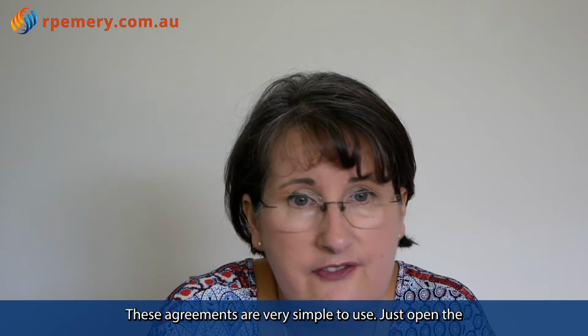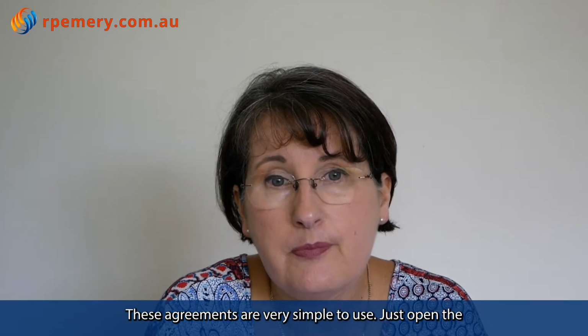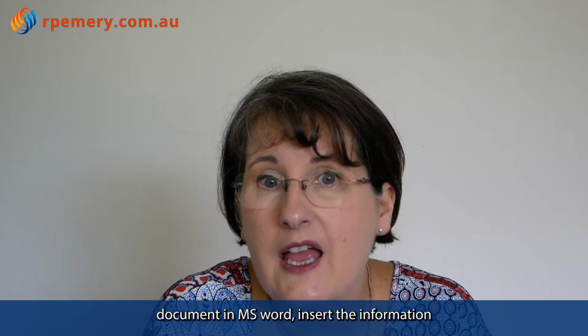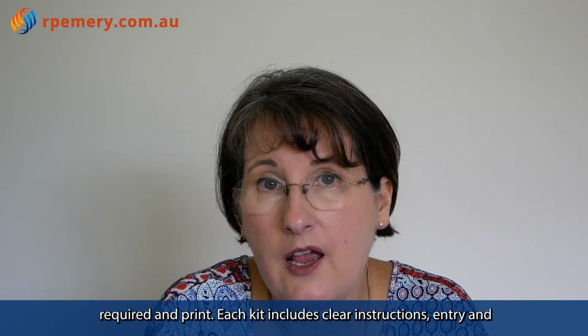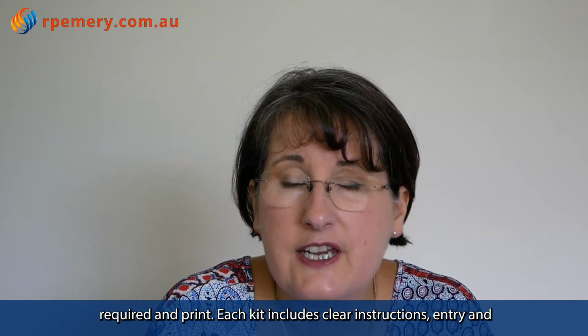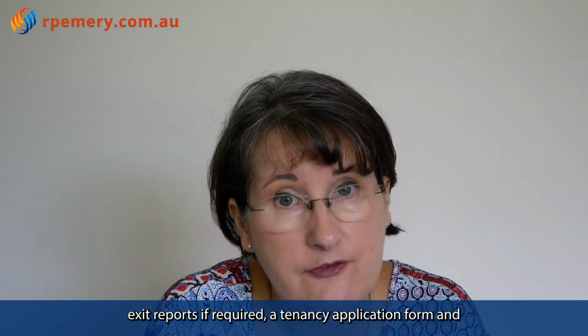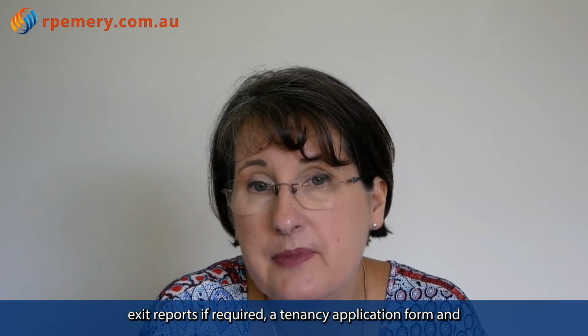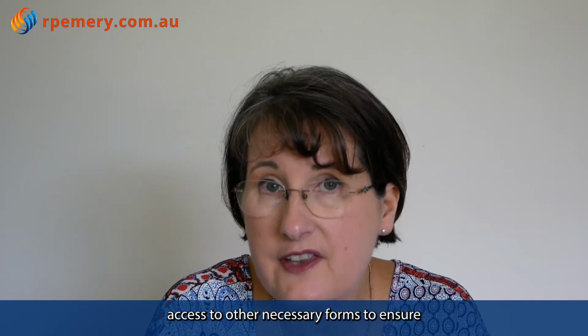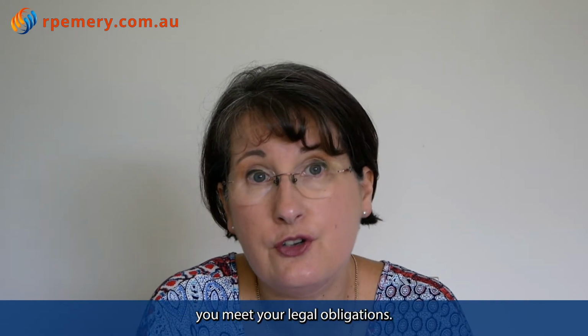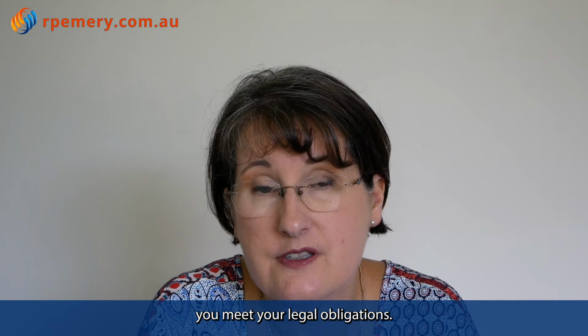These agreements are very simple to use. Just open the document in MS Word, insert the information required, and print. Each kit includes clear instructions, entry and exit reports if required, a tenancy application form, and access to other necessary forms to ensure you meet your legal obligations.